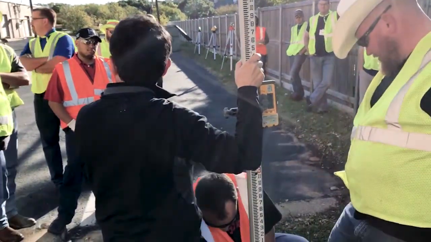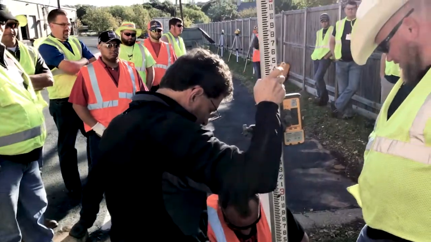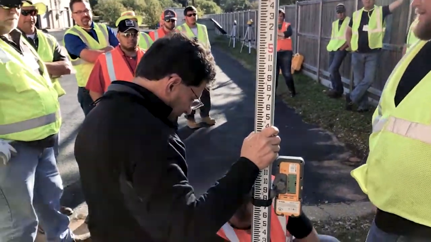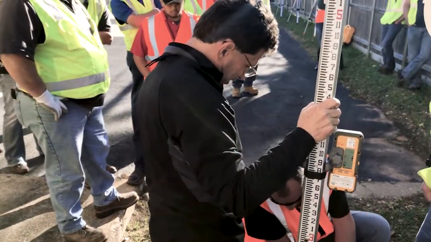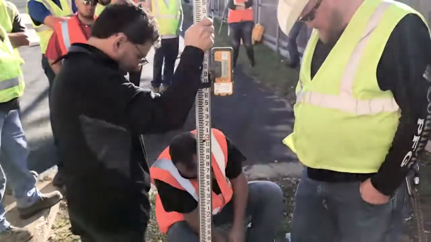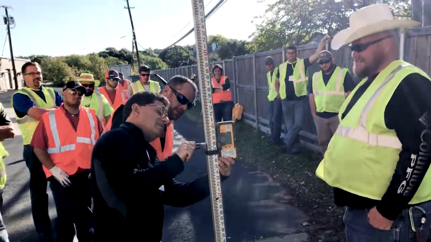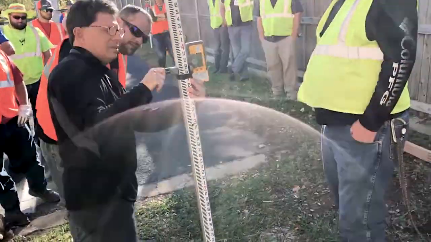Because it's giving me my reading. That's okay. Don't worry about it. That right there's teamwork. Should go up. There you go. Well, what do you need? I mean, it doesn't need much. 1/10 of an inch.